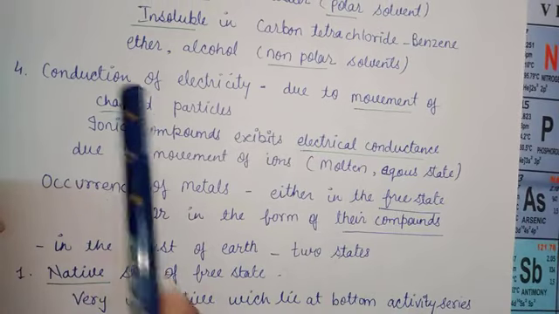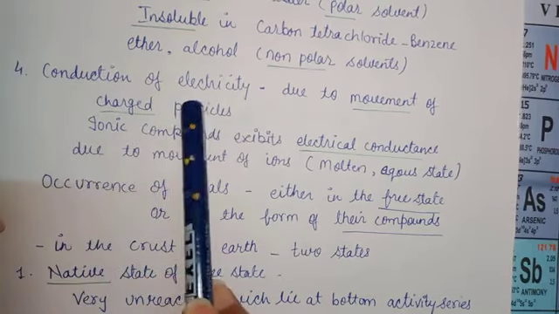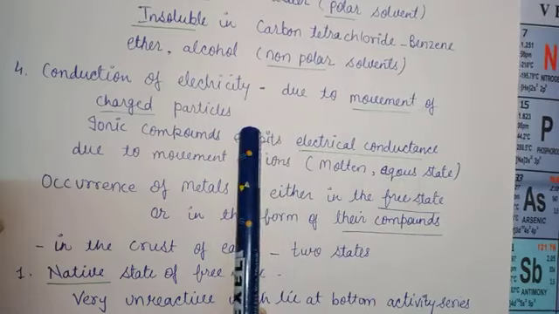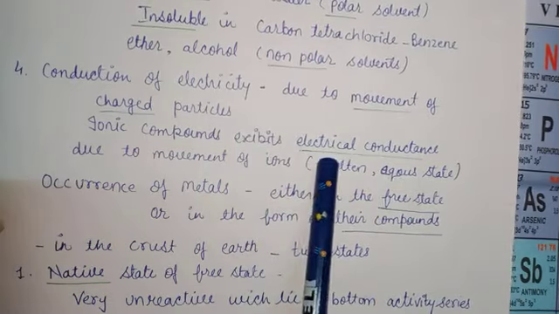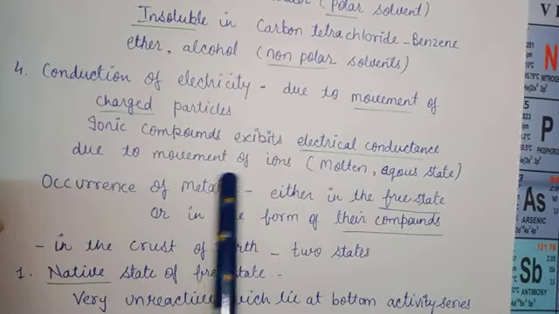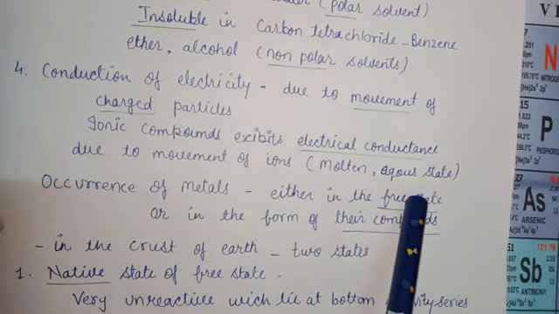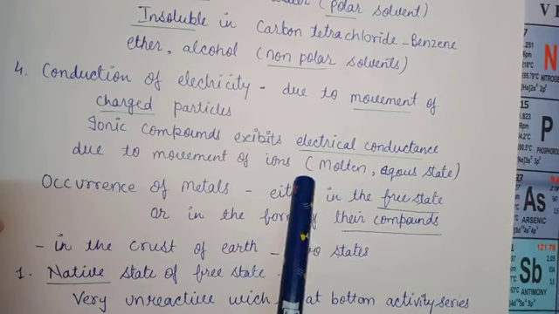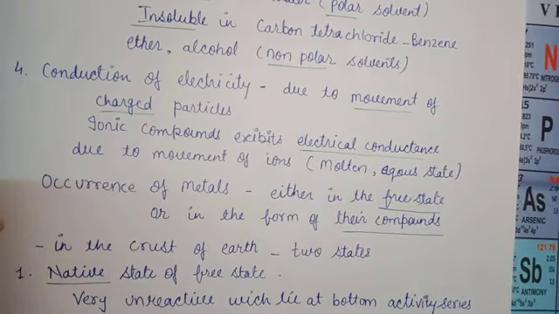So we can say conduction of electricity in ionic compounds is due to movement of charged particles. Ionic compounds exhibit electrical conductance due to movement of ions in molten or aqueous state, because in solid state they do not have free interionic space.